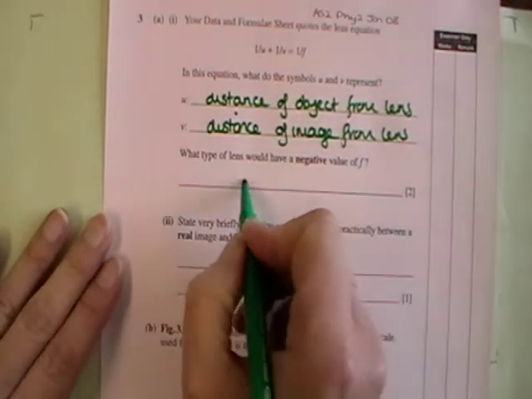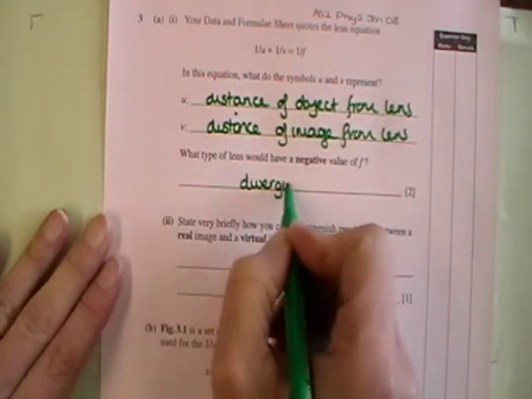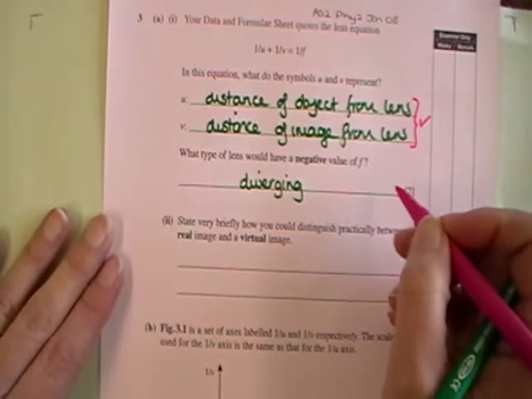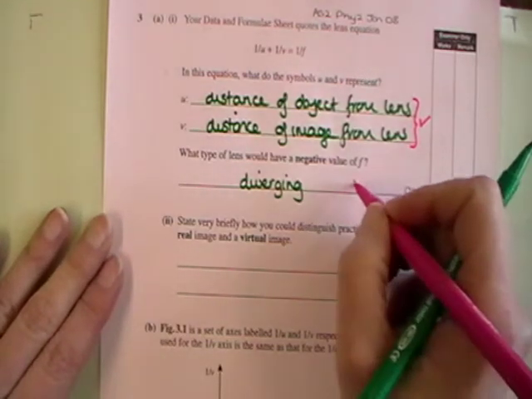What type of lens would have a negative value of f? Again, straightforward learning this. It's a diverging lens. 1 mark for having both of these correct. If you got one part of it wrong, then you would lose the full mark, and a mark for saying diverging.